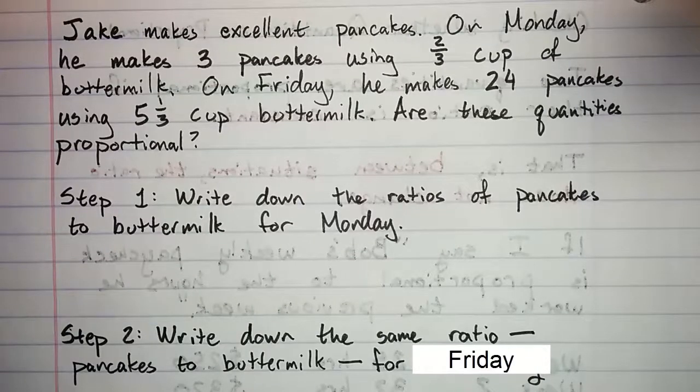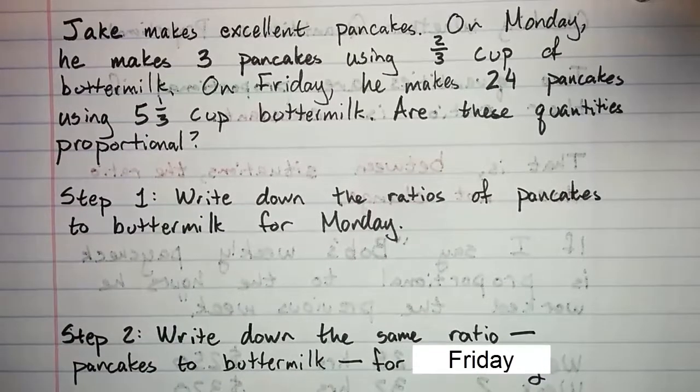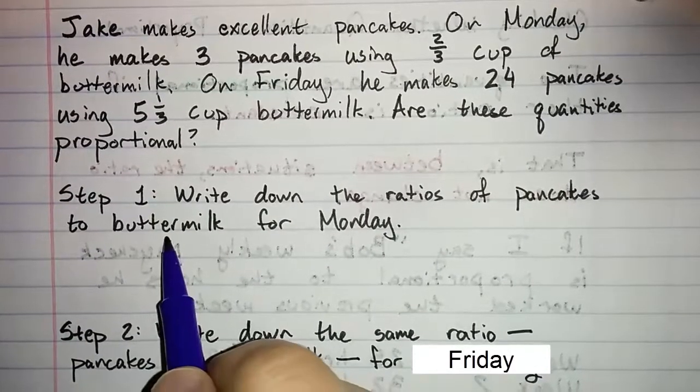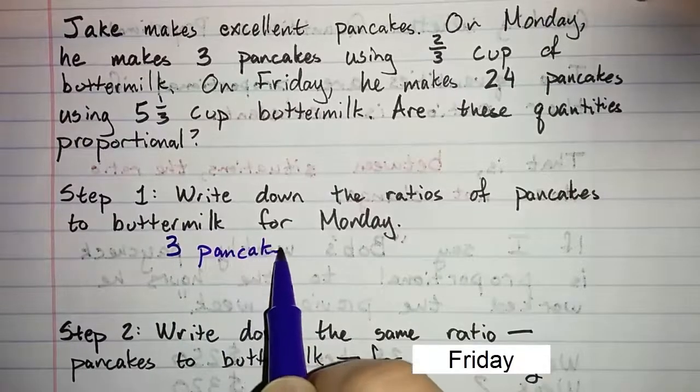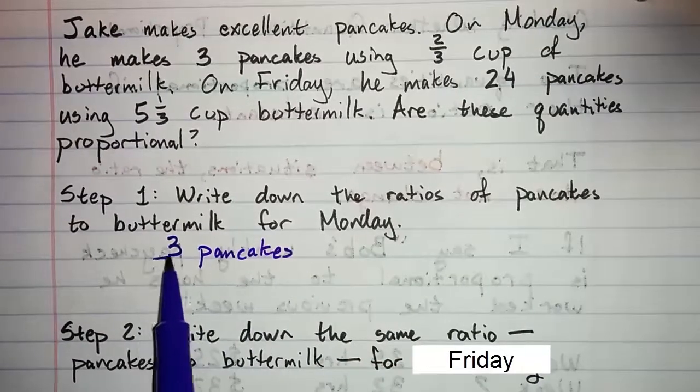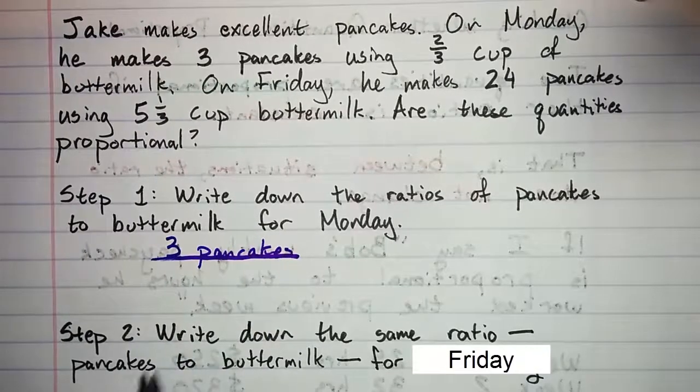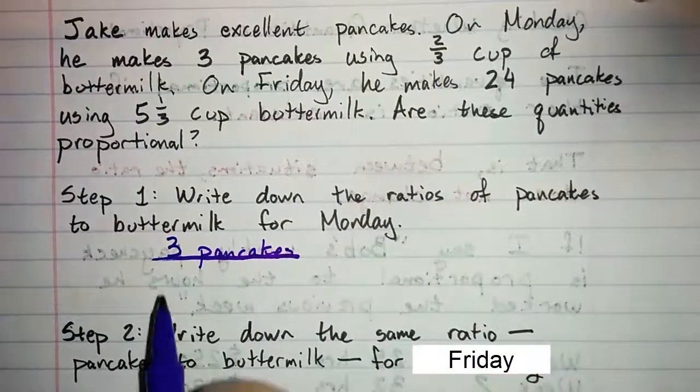Okay, to decide if the quantities are proportional, we need to decide if the ratios on the various days are the same. So we'll write down the ratio for Monday of pancakes to buttermilk. On Monday we had 3 pancakes. And how much buttermilk did it take to make those? 2/3 of a cup.